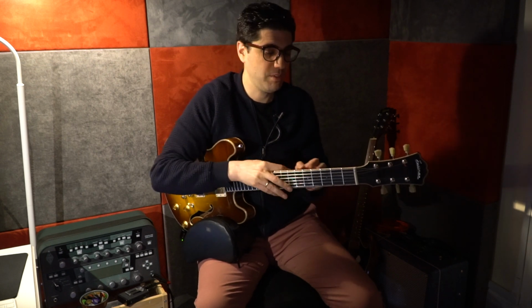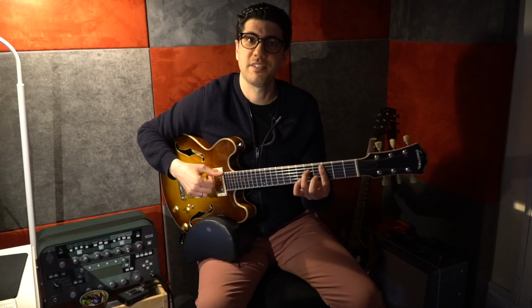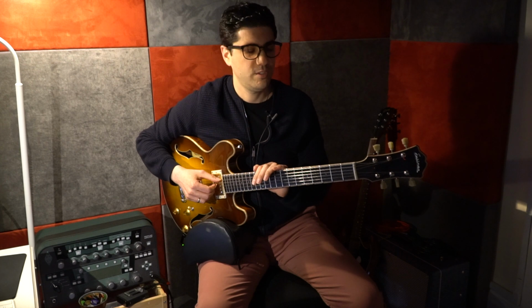Today's lesson is going to be 7th chord inversions. So we have 4 types of basic families of 7th chords, which is major 7th, dominant 7th, minor 7th, and half diminished. We'll have 20 shapes per family. So we're going to do root position, first inversion with the third, second inversion with the fifth, and third inversion with the seventh. So we'll have 5 shapes per each inversion.